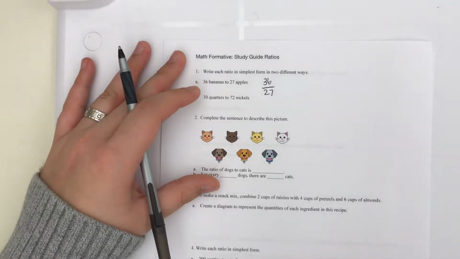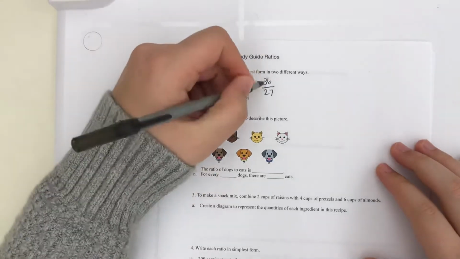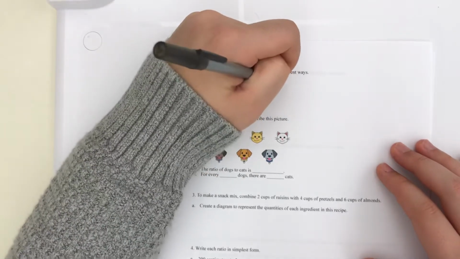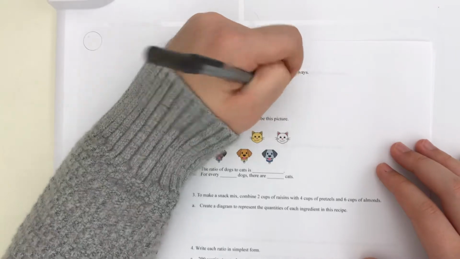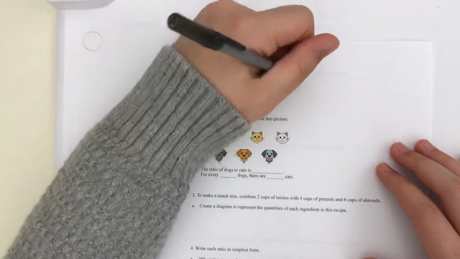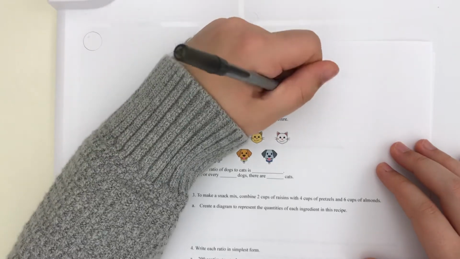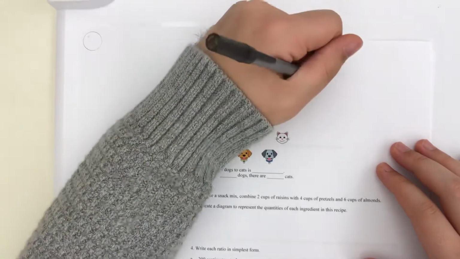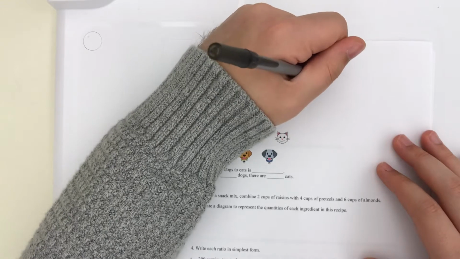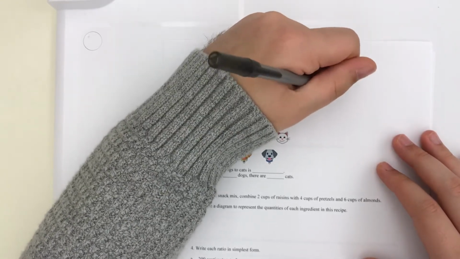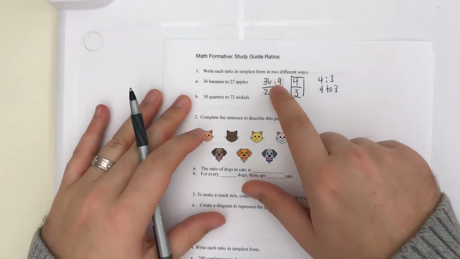Well, I know that if I count by nines, nines goes into both 36 and 27, so I'm going to divide both of these by 9. If I divide 36 by 9, I get 4. If I divide 27 by 9, I get 3. So the smallest answer is 4 over 3. Two different ways to write that is 4 colon 3 or 4 to 3, because it says in two different ways.